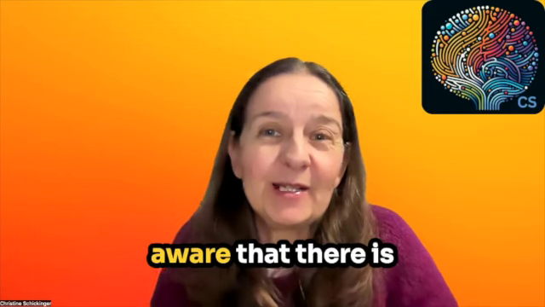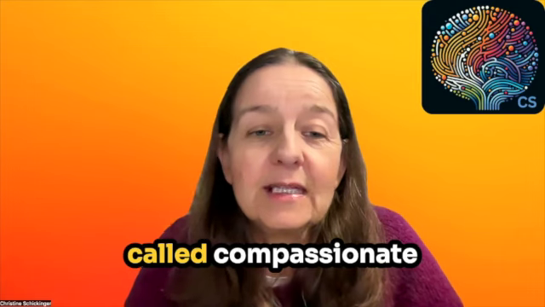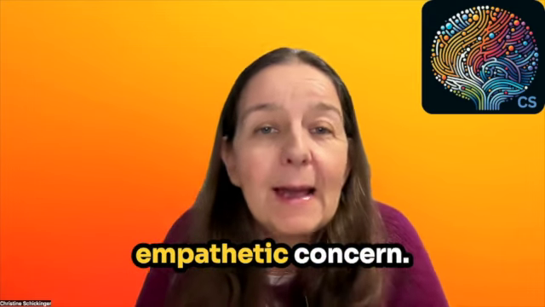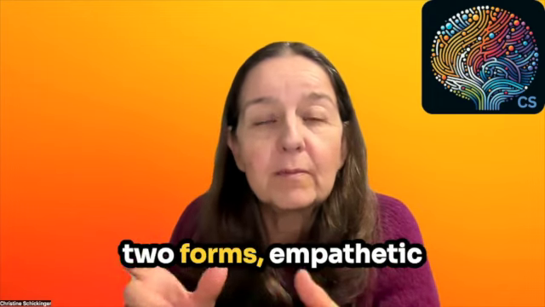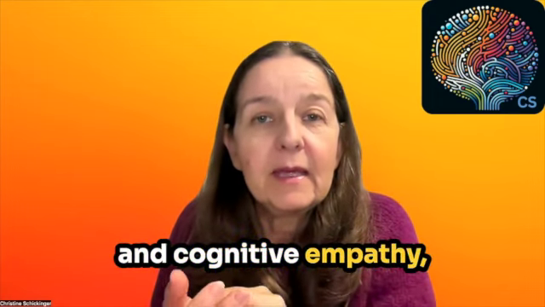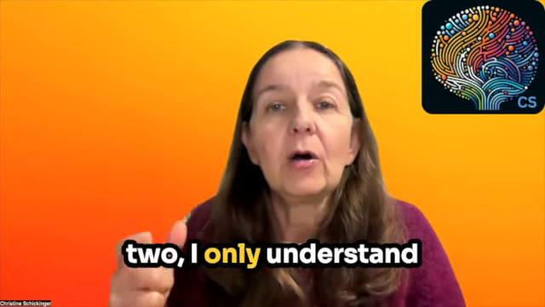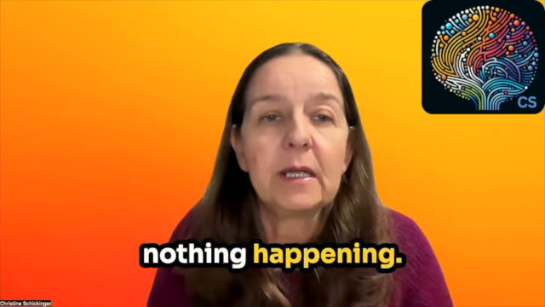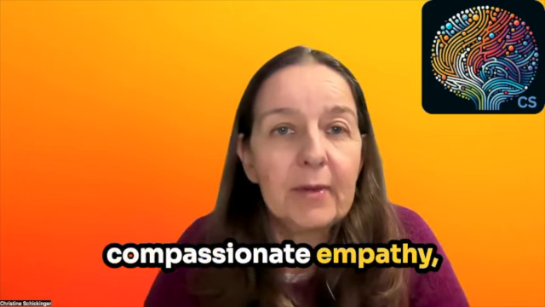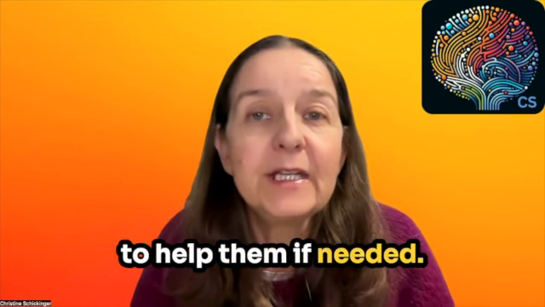And I was also not aware that there is actually a third form of empathy, and that is called compassionate empathy or the empathetic concern. This is more or less when you take the first two forms, emotional and cognitive empathy, and don't stop there, because with those two, I only understand the other person. I feel with them, I understand them, but there is nothing happening. And so with compassionate empathy, I add that motivation to help them if needed.